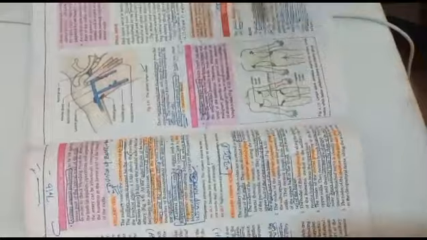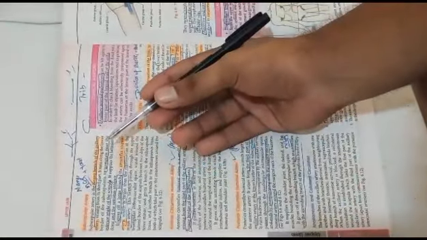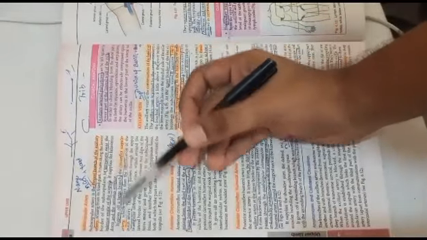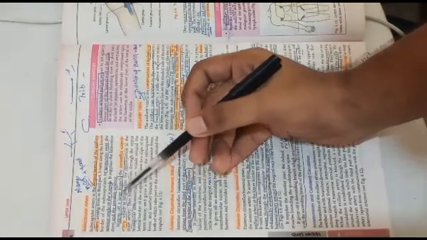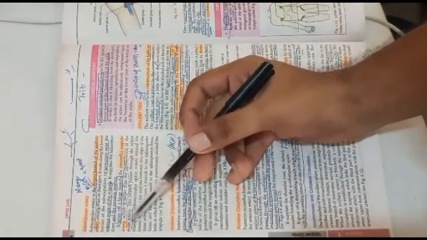Next is the subscapular artery. Subscapular artery is the largest branch of the axillary artery. This is very important, and it terminates near the inferior angle of the scapula. It gives a large branch called circumflex scapular artery. This is important. This is the text that you have to do.